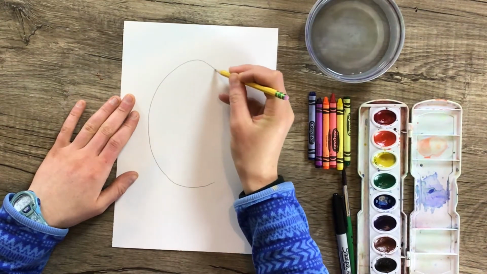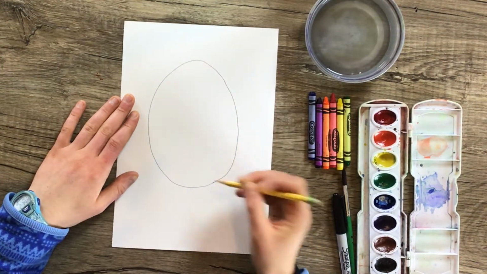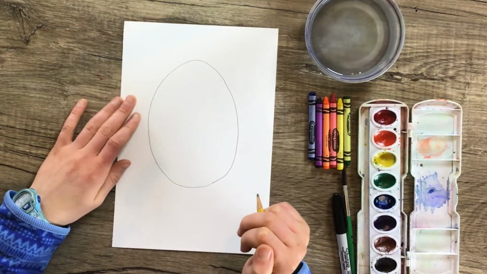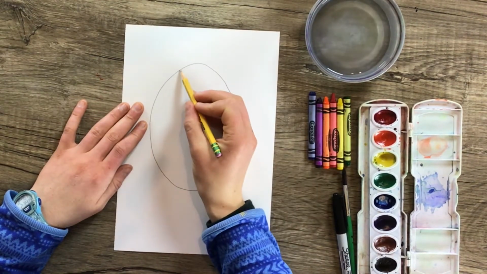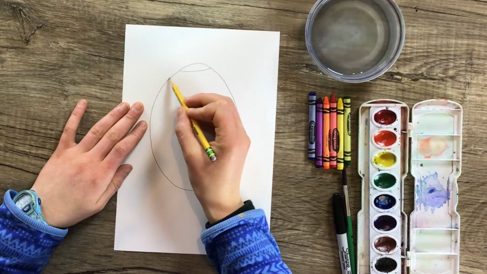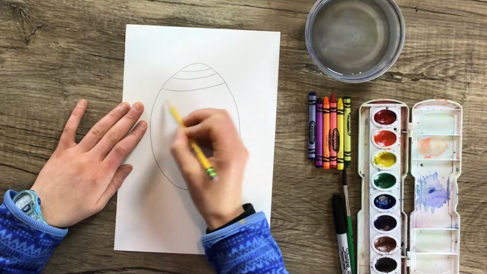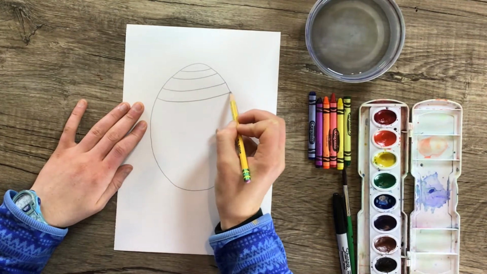I'm going to draw kind of an egg-like shape. Okay, just draw in pencil for now. And then we're going to add stripes to it, going across, nice wide stripes that we're going to color in black and white, like his Mounds are.